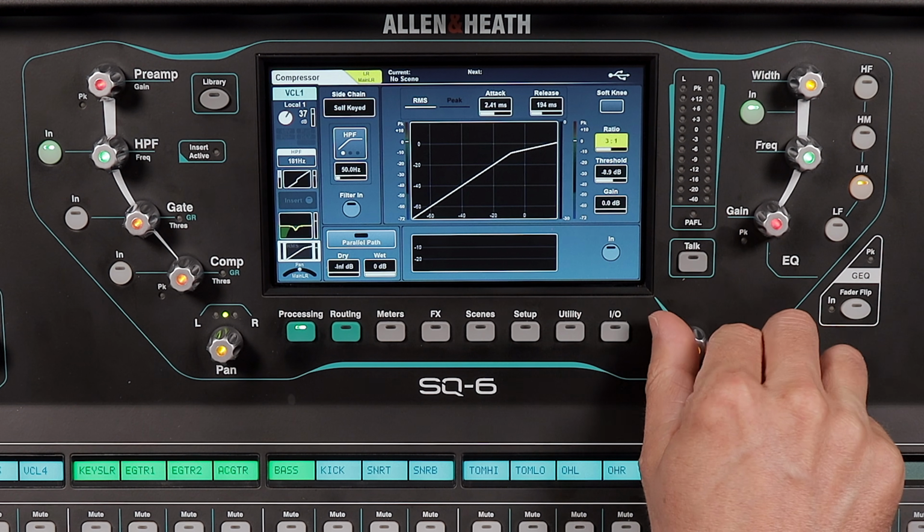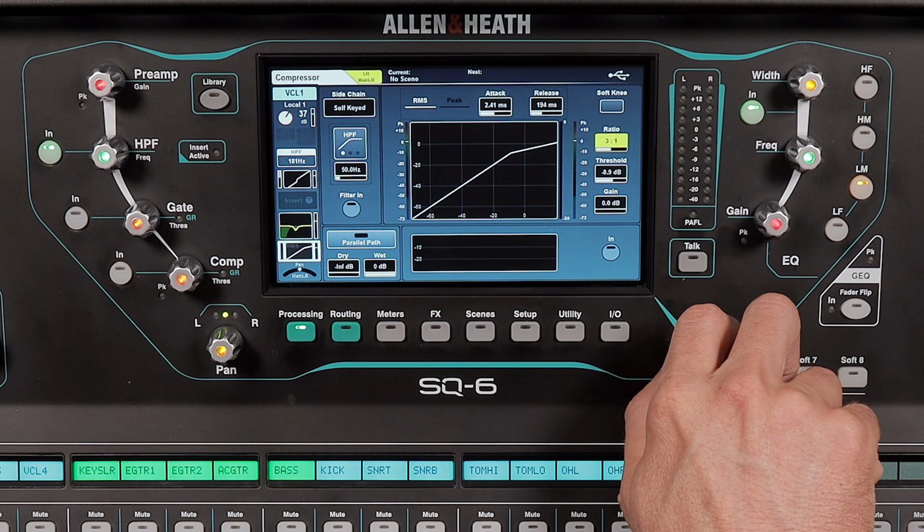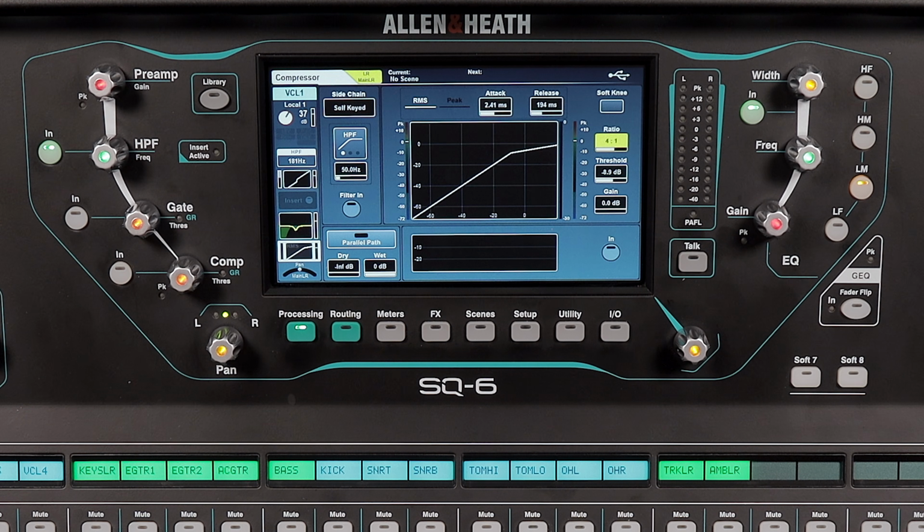Now let's talk about ratio. Ratio determines how much compression is being applied. For example, if the ratio is set to 4:1, for every 4 dB of signal that crosses over the threshold, it will be compressed down 1 dB. So if the signal has crossed the threshold by 8 dB, only a 2 dB increase would be heard. Only 2 more settings to talk about, so hang with me.